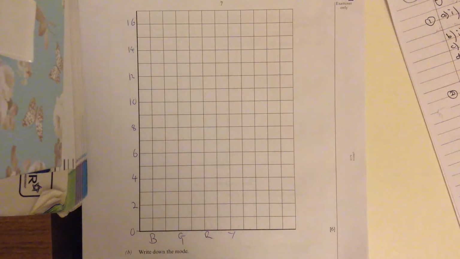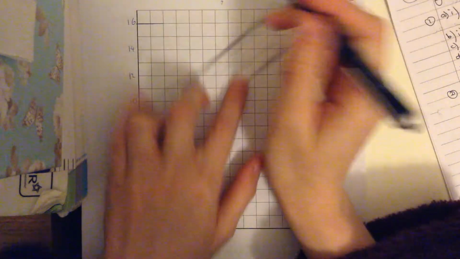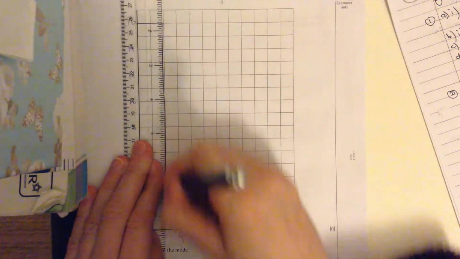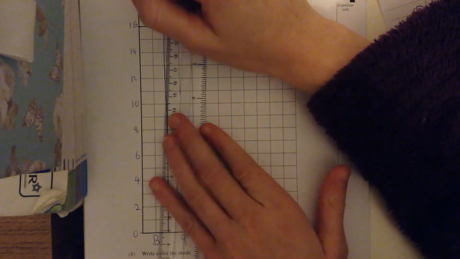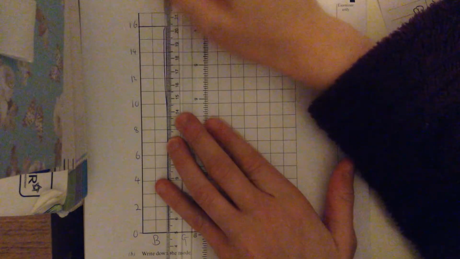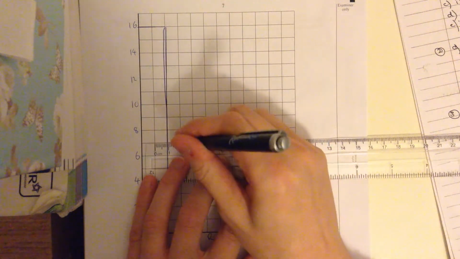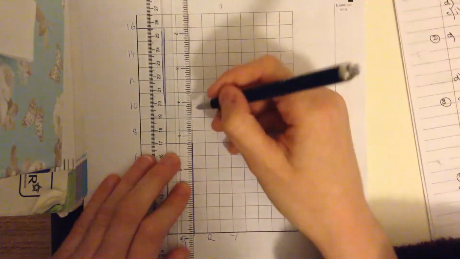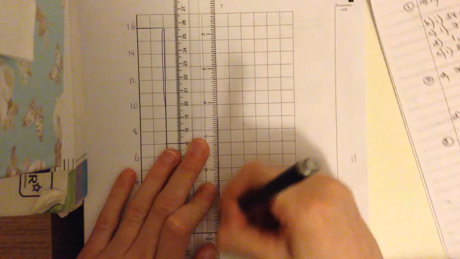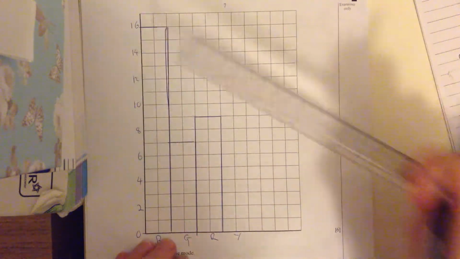Okay, then using a ruler, you can plot them. So we know black is going to be 16. So black goes up to 16. Always use a ruler to make it neat. Careful with that, you can see I've gone off a little bit there. So I would neaten that up, that's why I should do it in pencil. Green was 7. Red was 9. And yellow was 8.